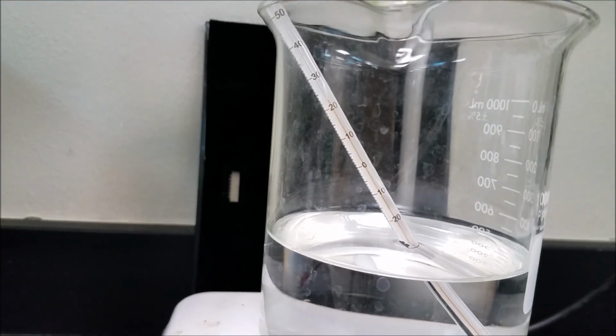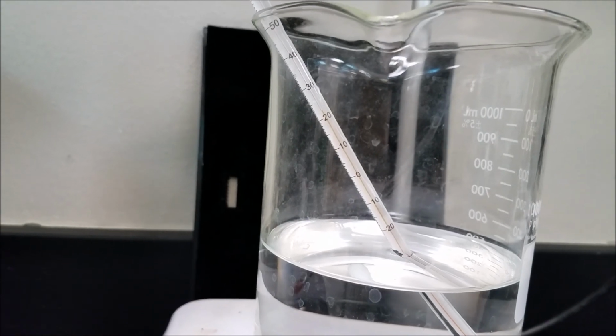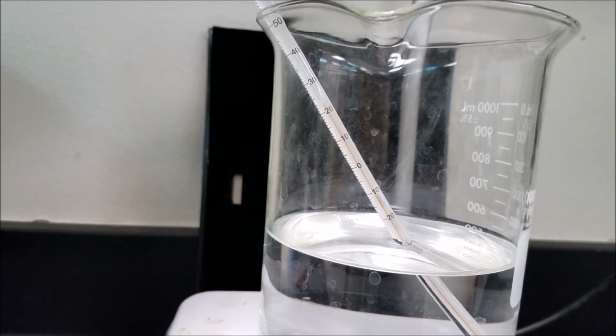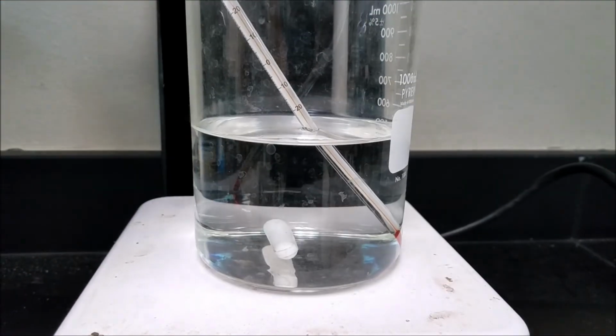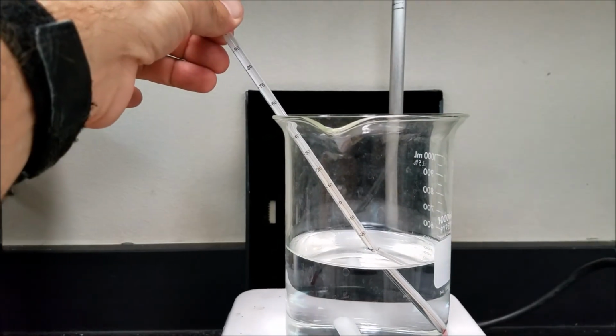So in this case, the thermometer is increasing in temperature because the water is a little bit warmer than the inside of the thermometer.